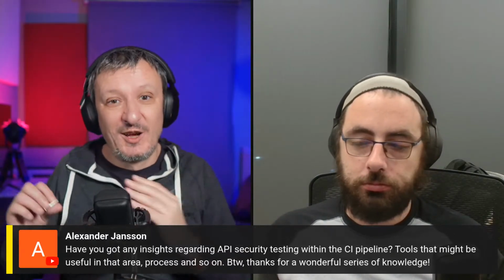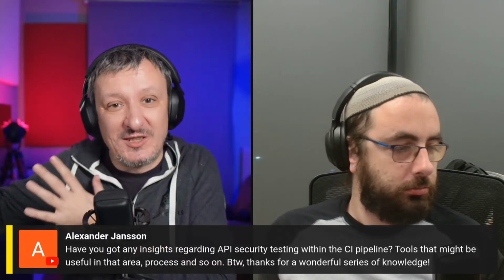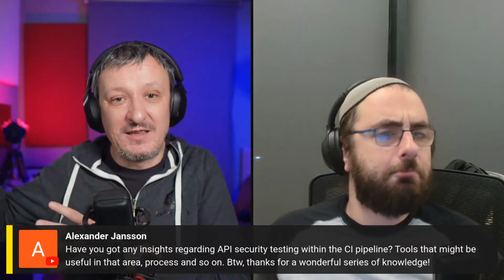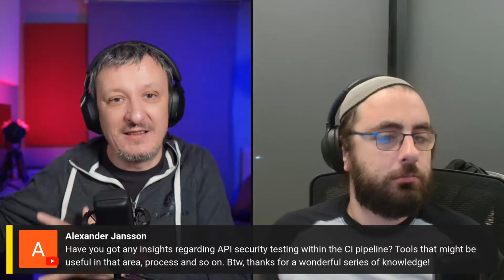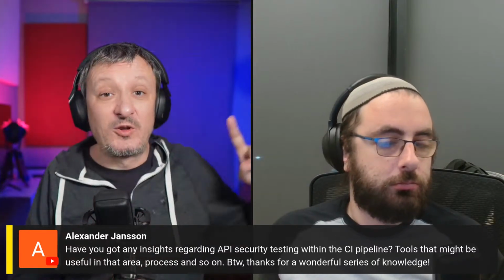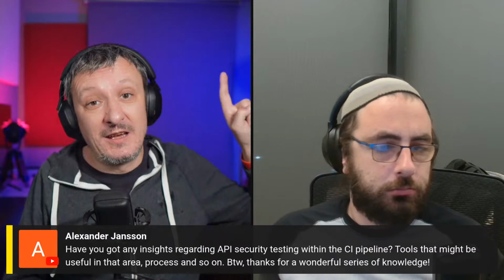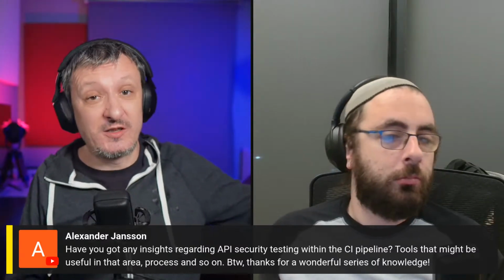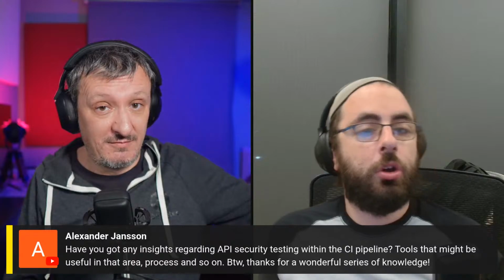No. APIs should have their own security running behind them, admitting or rejecting requests, validating requests, and so on, be it Kubernetes or something else. What you do in the pipeline is maybe execute the same thing just to get the feedback sooner, not to protect it.